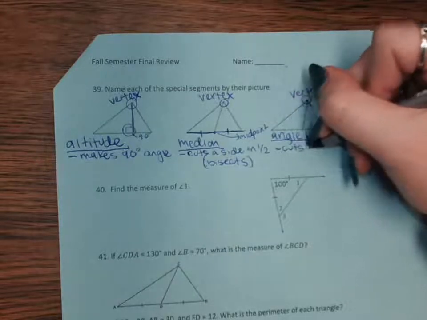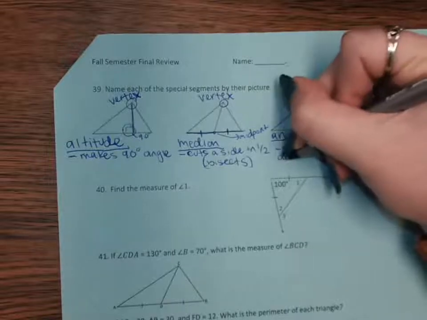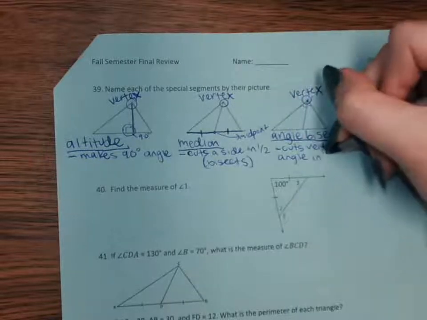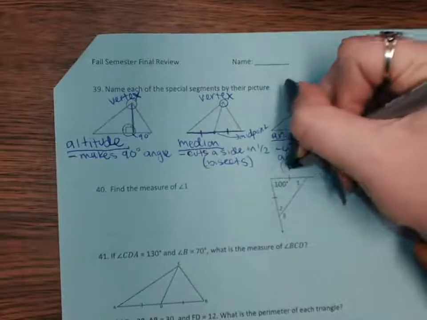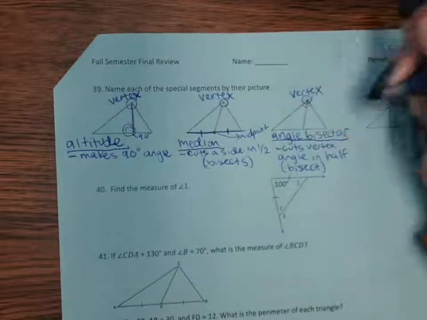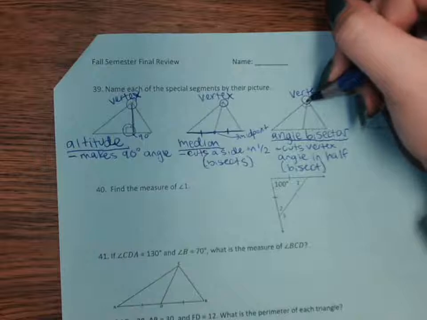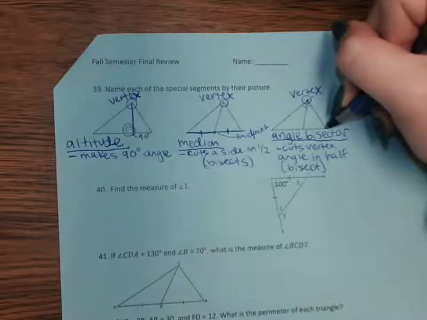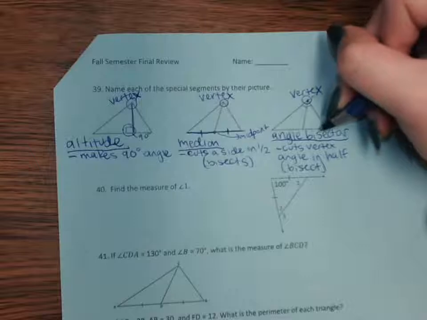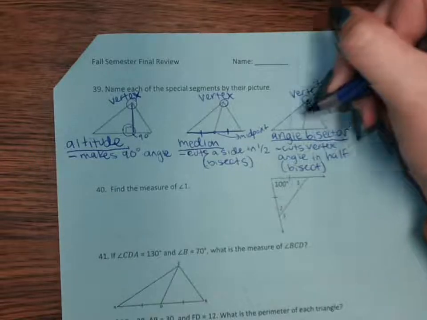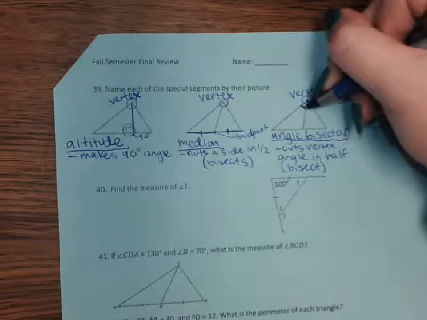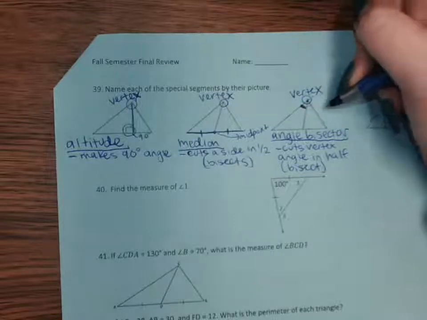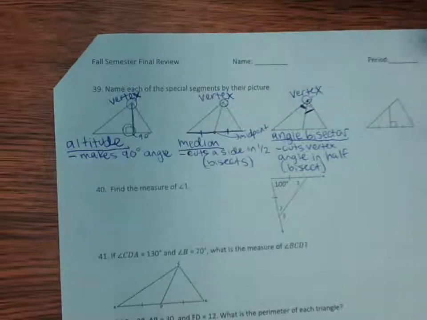So it cuts the vertex angle in half. That's bisect. So if I started at this vertex here with an angle bisector, it'd be cutting this angle in half. Same thing over here. So that means that if I cut this angle in half, this angle right here is going to be equal to this angle right here. They'll make the exact same measure.